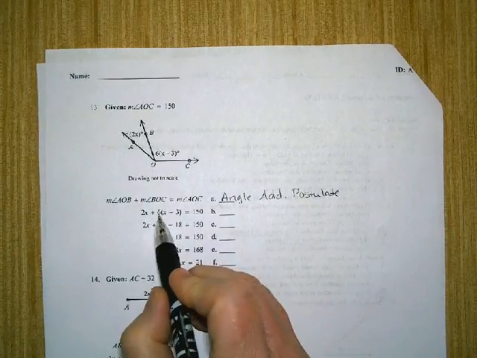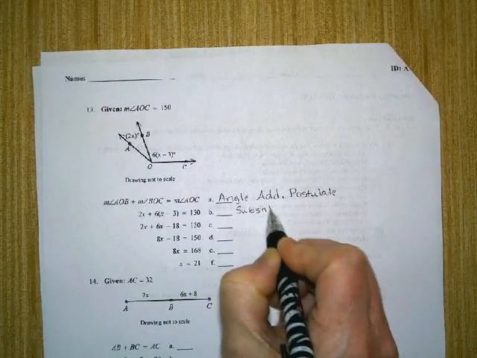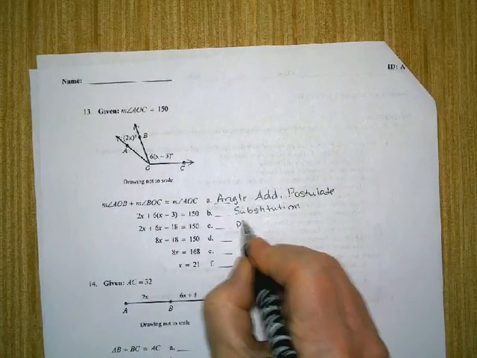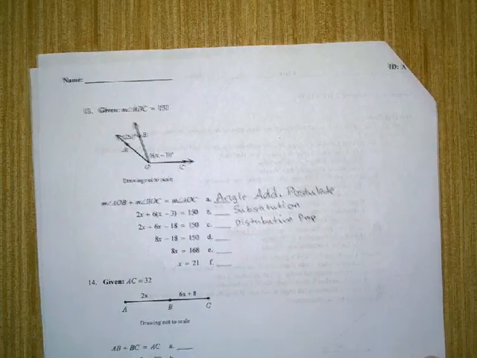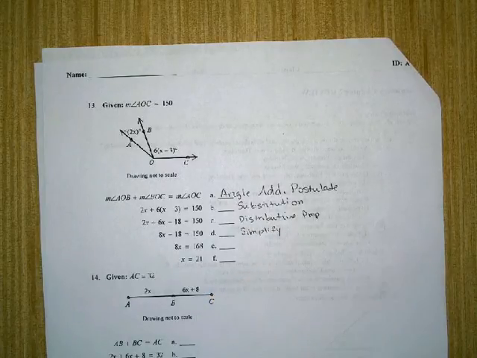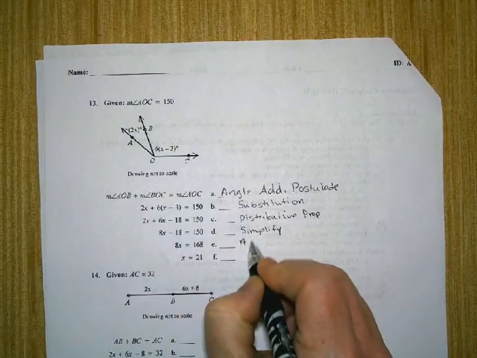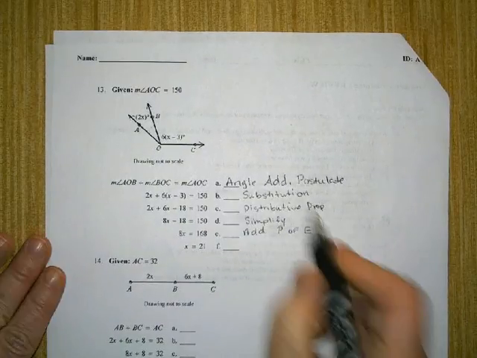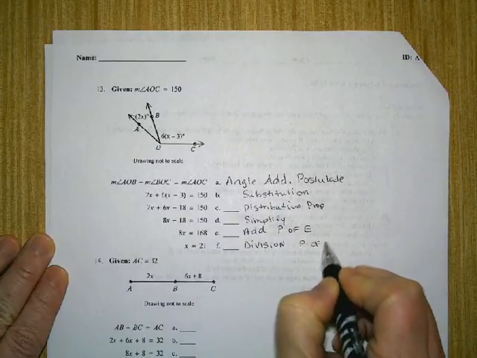They replace the angles with their measures. That is substitution. Then they distributed. Distribution or distributive property. Then they simplified. Then they added 18 to each side. So that is the addition property of equality. And finally they divided. That is the division property of equality.